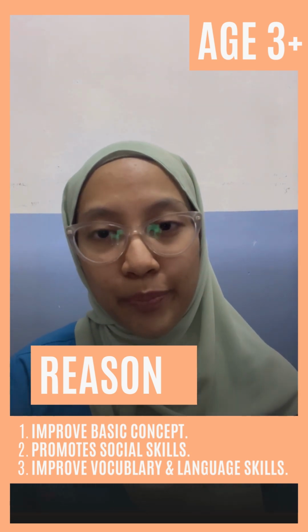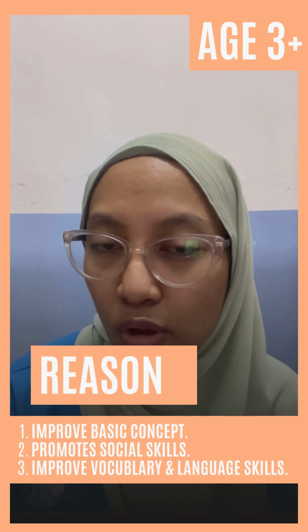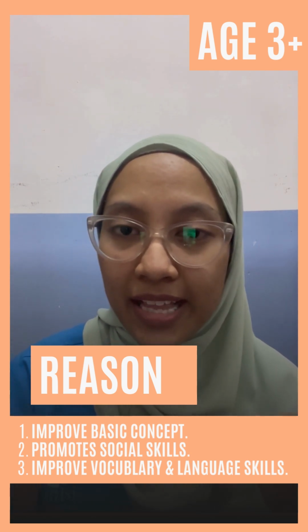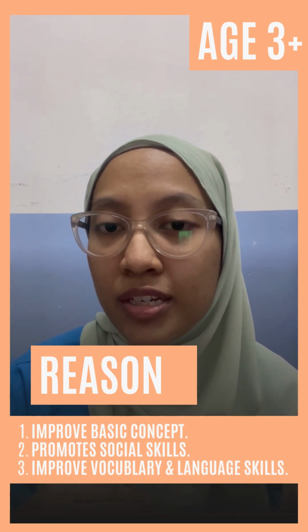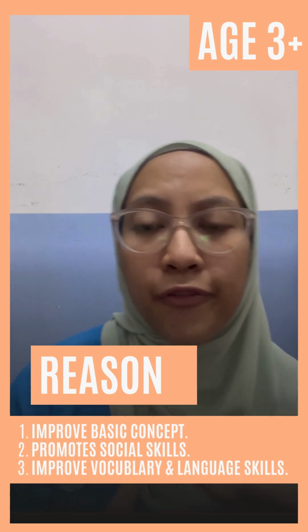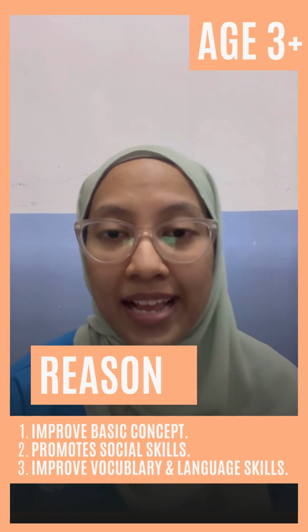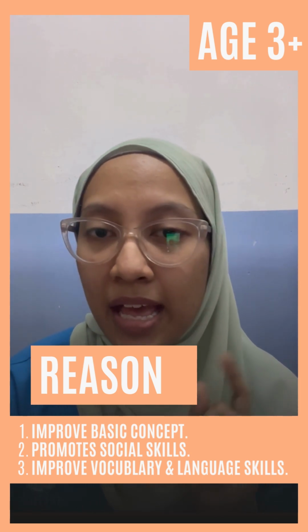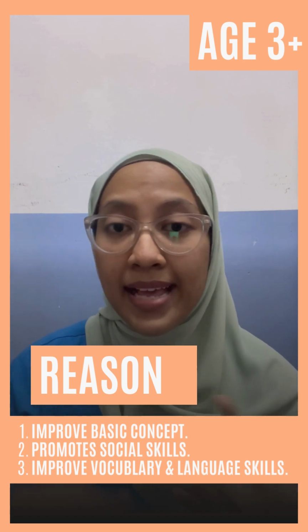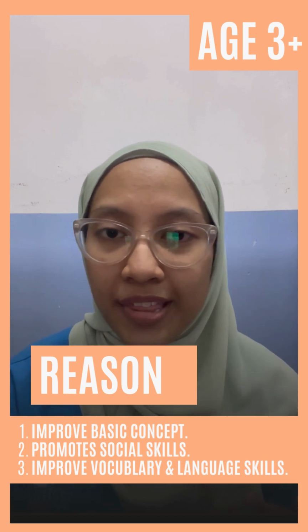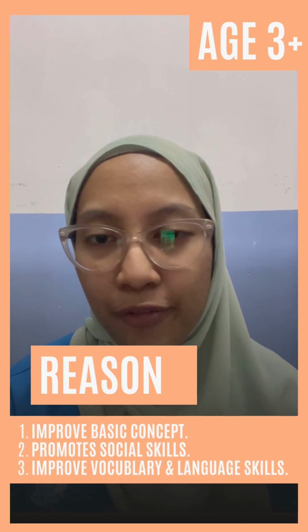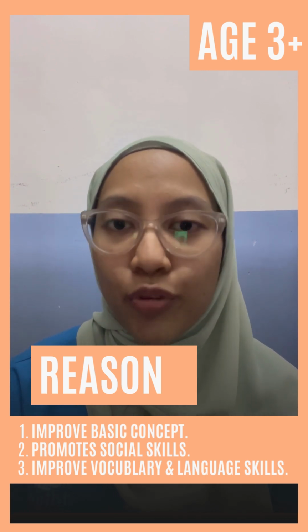Secondly, it will improve their social skills. For example, with this activity, they will learn to communicate with their friends, their peers, and their family members. The last benefit is they will learn new language. As they communicate with each other, they learn a new language and vocabulary according to their environment.